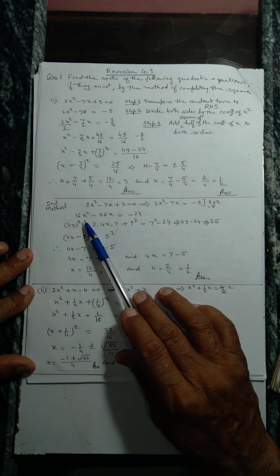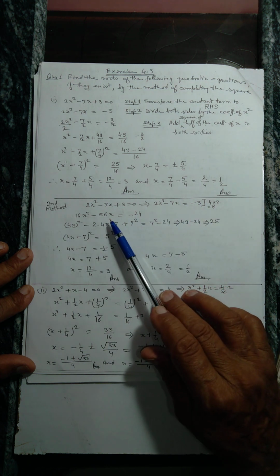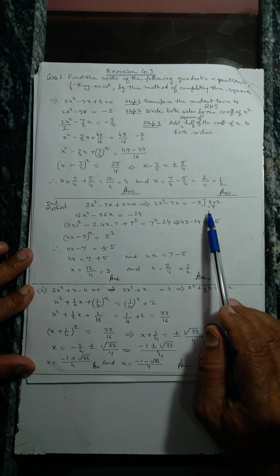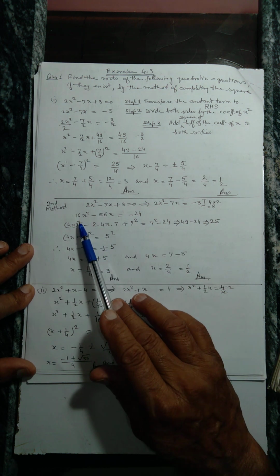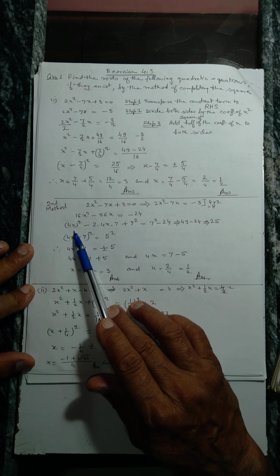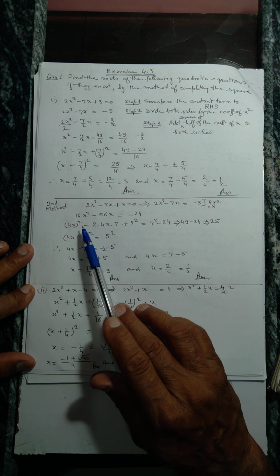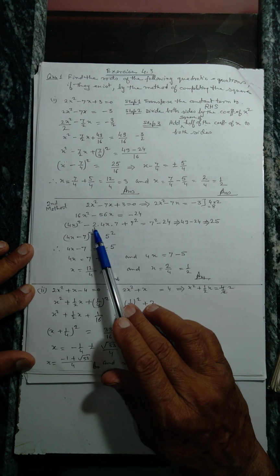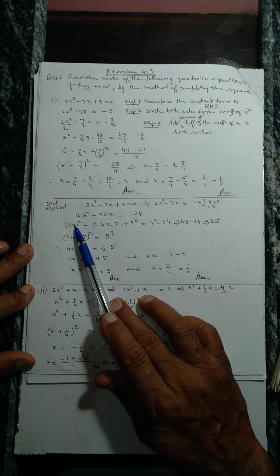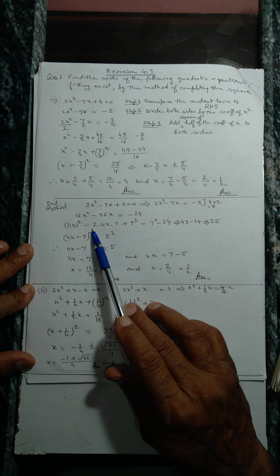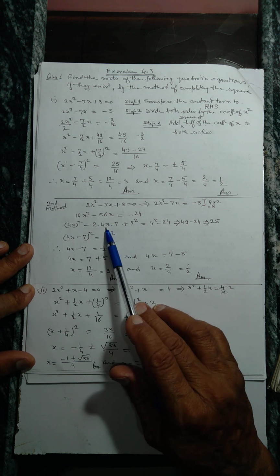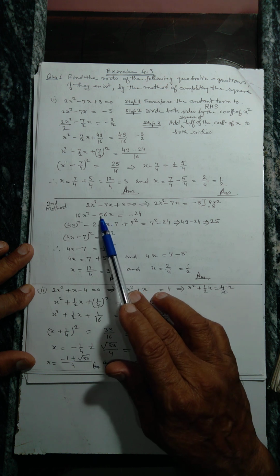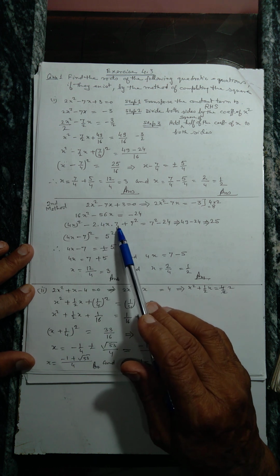So 8 times 2 is 16, 16x². 8 times 7 is 56, 56x. 8 times 3 is 24, minus 24. Now come here, the 16x² can also be written like this: (4x)² minus 2 into 4x. As you know that 4x is a, so I have written here 2 into a. Now b, from here you can work out. You see, 2 into 4, that is 8, divide 56 by 8, you will get 7. So b will be 7.